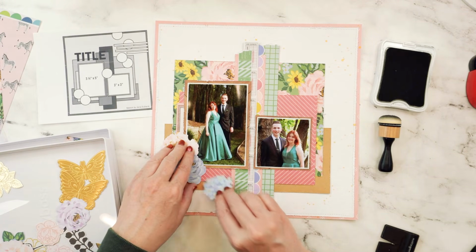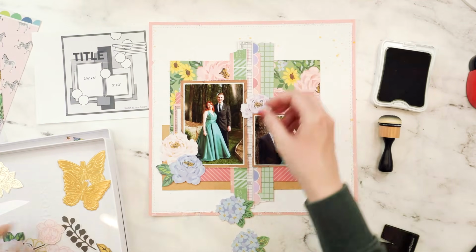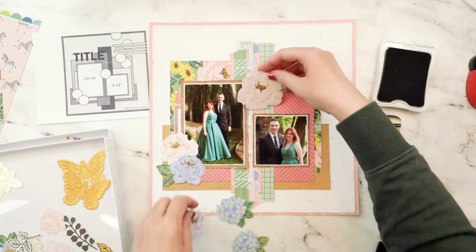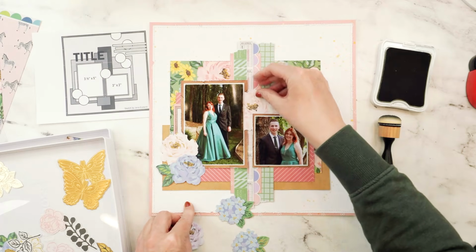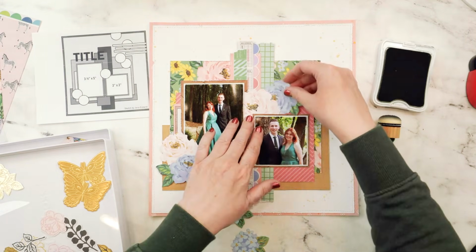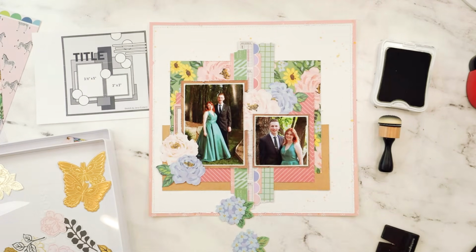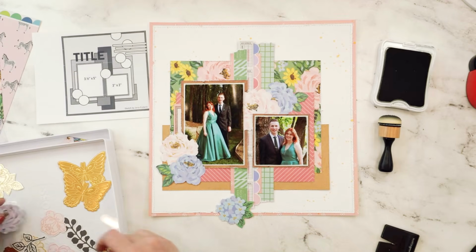Here's another blue flower. Maybe we want to add a floral cluster right here. We have a large pink one again. And we have this blue one. So maybe we kind of repeat the same floral cluster going across. I like that.